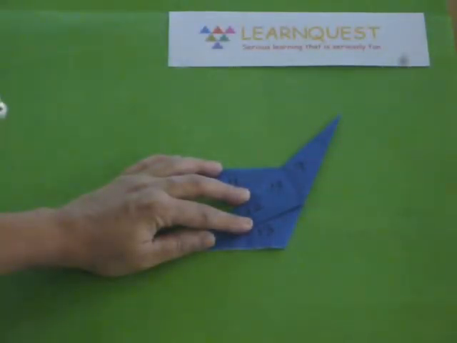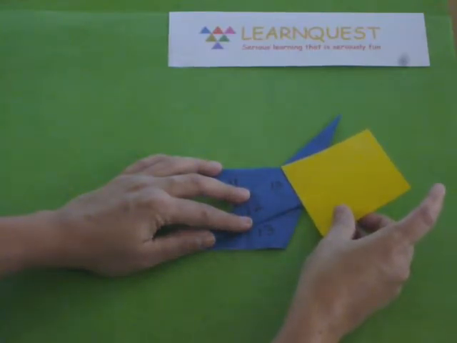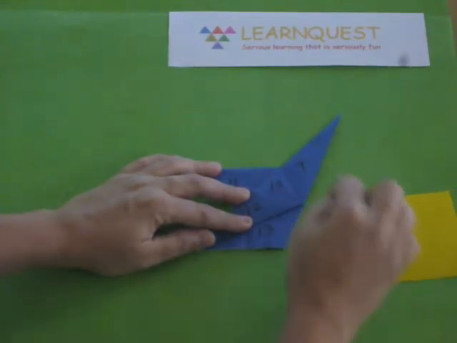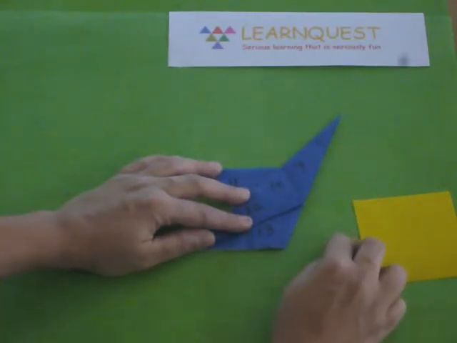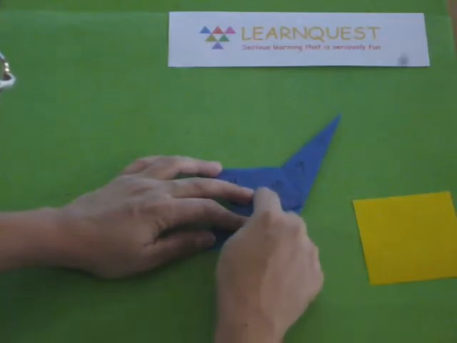Let's look at triangle 9. Looks like an obtuse. Let's check. Yes, this angle is more than 90. And the sides are all unequal. So it's an obtuse scalene. What about 10?